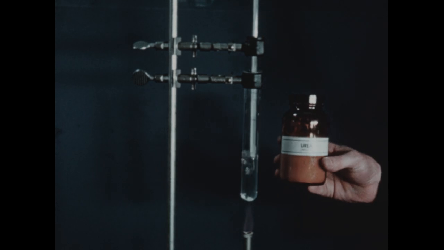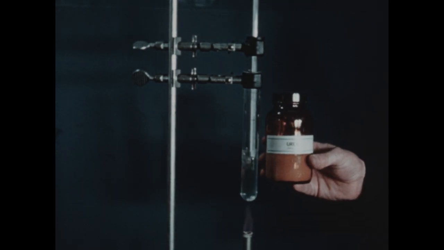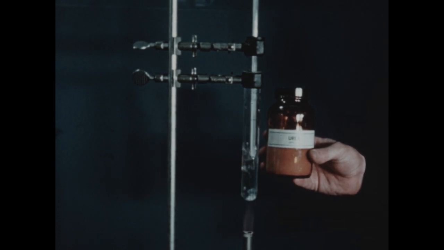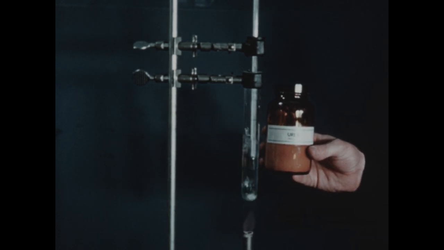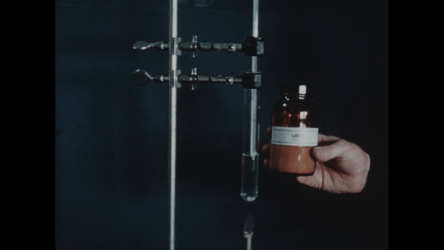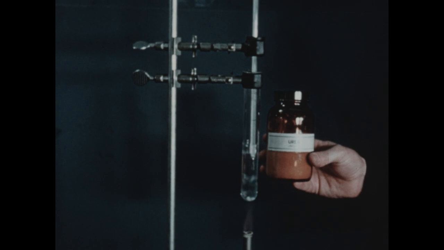Now, to this tube, we're going to add quite a large quantity of urea. As we add the urea, the boiling point of the solution should be raised because the presence of the non-volatile urea will lower the vapor pressure of the water.